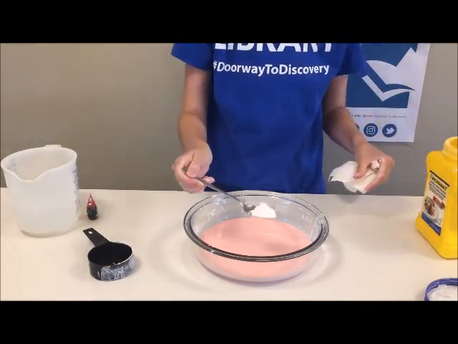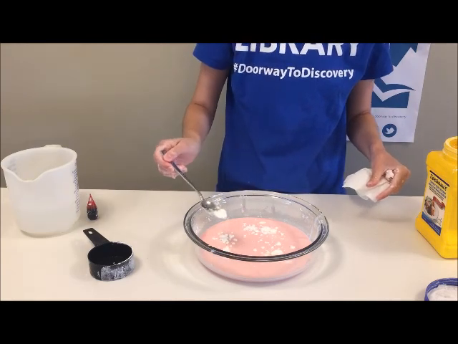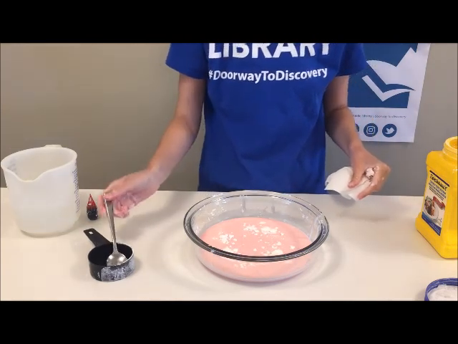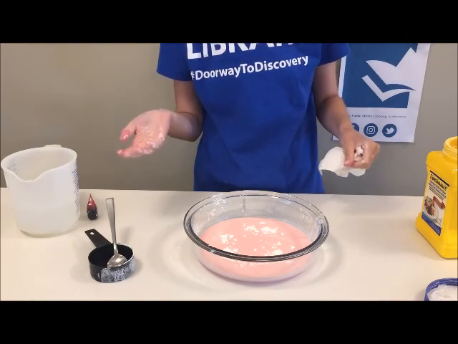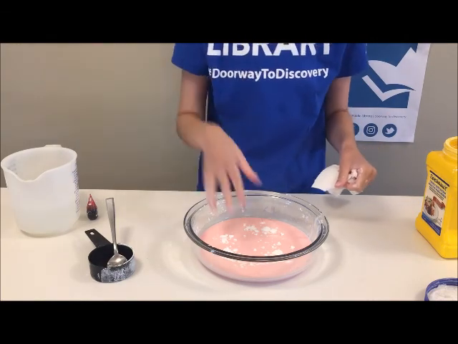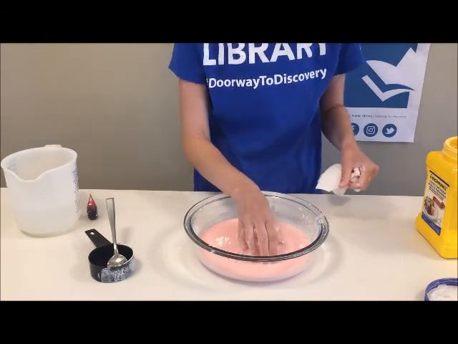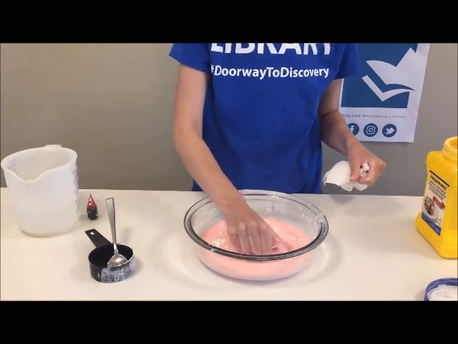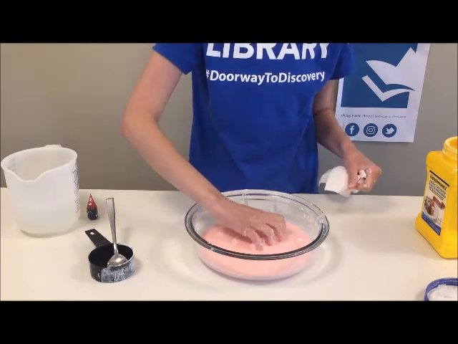So when you're making Oobleck, it's a little bit of trial and error. So you might have to test it and then add a little bit more of your cornstarch or your water. If it gets too clumpy, add some water. If it gets too liquidy, add some more cornstarch. So let's see.